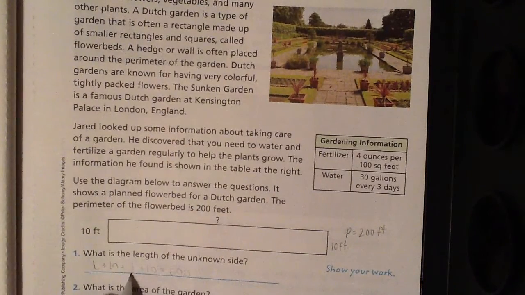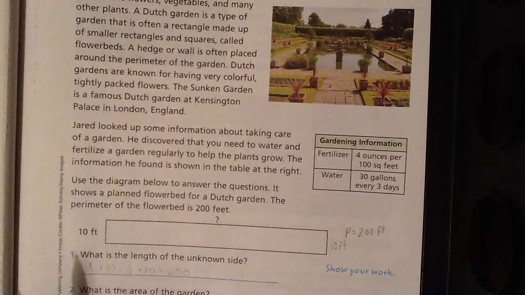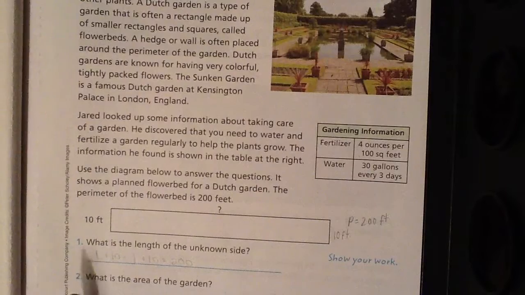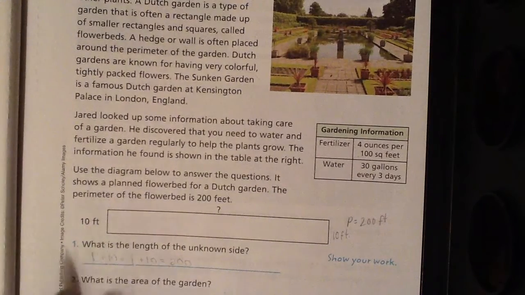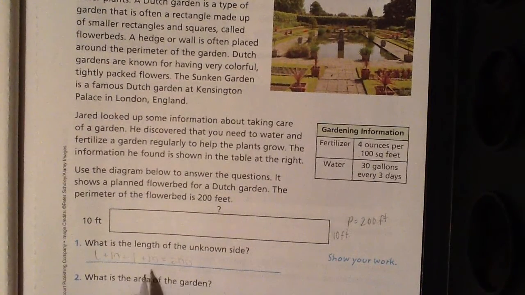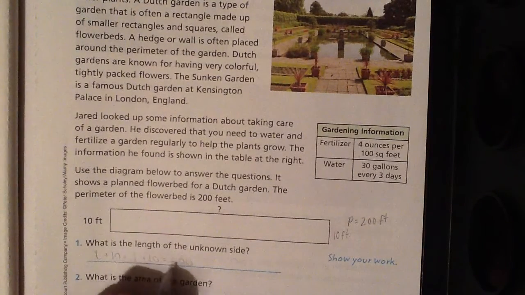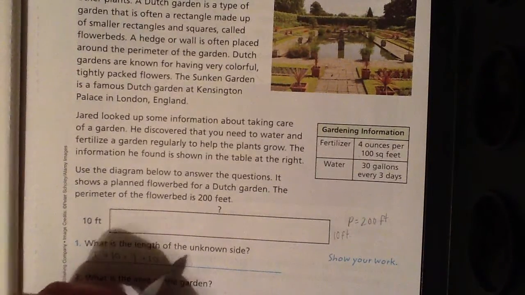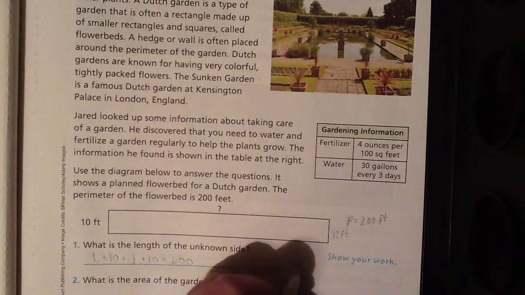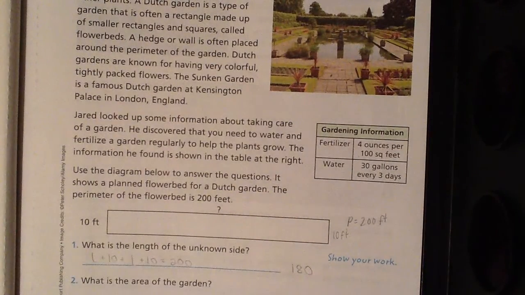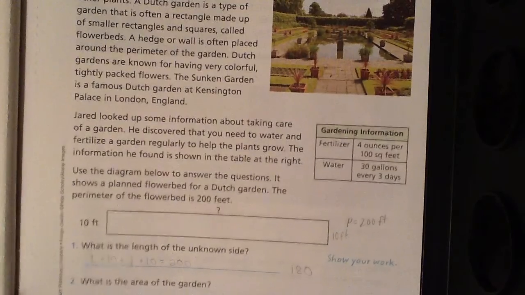Remember, my length will be the same. So I know that 10 plus 10 is 20. So I'm going to take away 20 from 200, which leaves me with 180 feet.